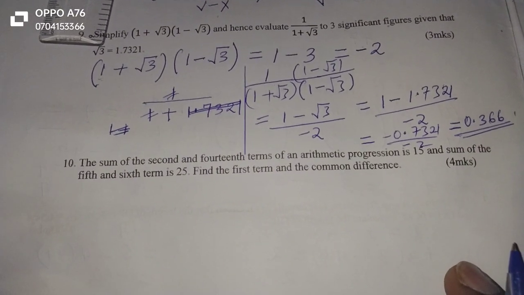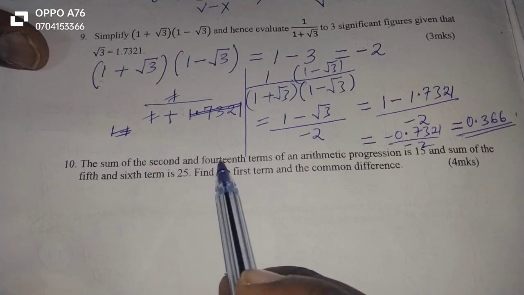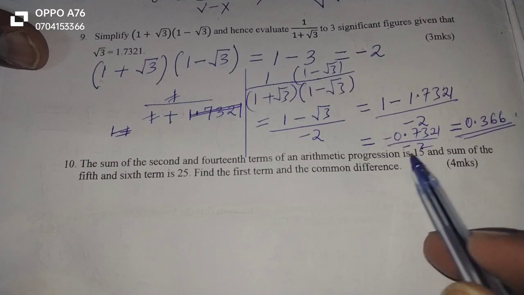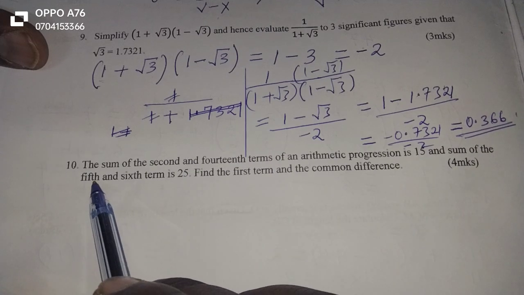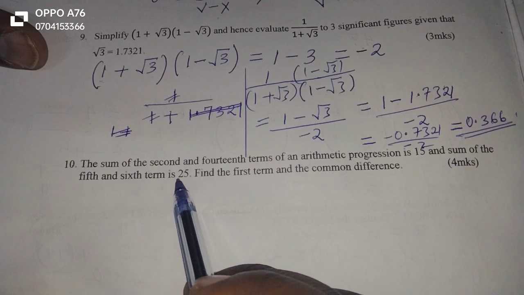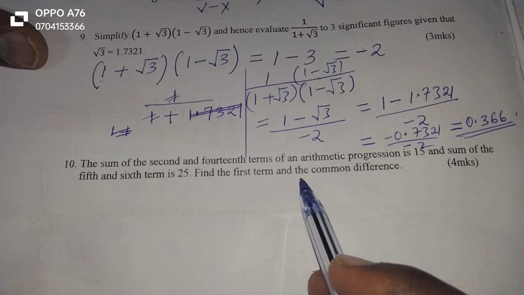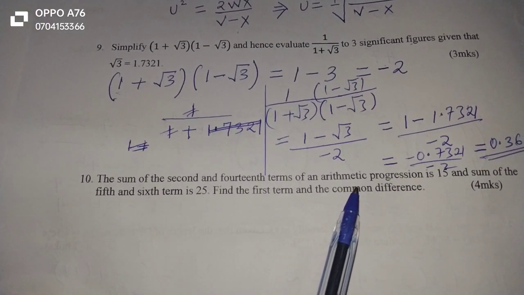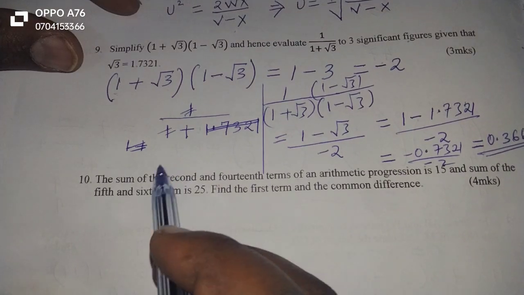Number 10, on sequences and series. The sum of the second and the 14th terms of an arithmetic progression is 15, and the sum of the 5th and the 6th terms is 25, I guess for the same progression. Find the first term and the common difference. So we're going to solve now a question on what we are calling arithmetic progressions.